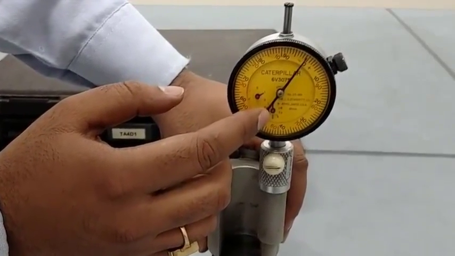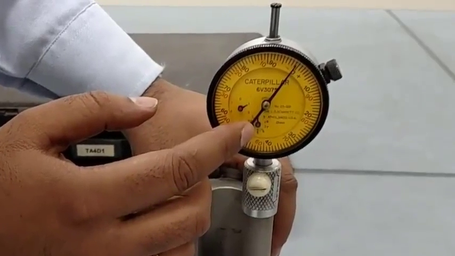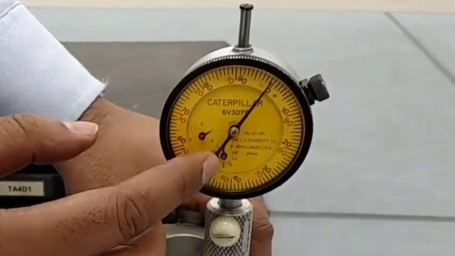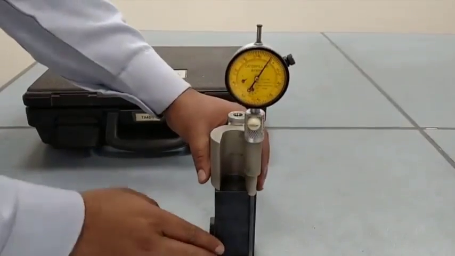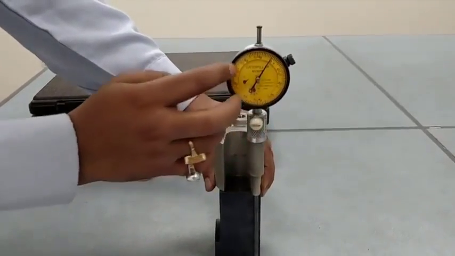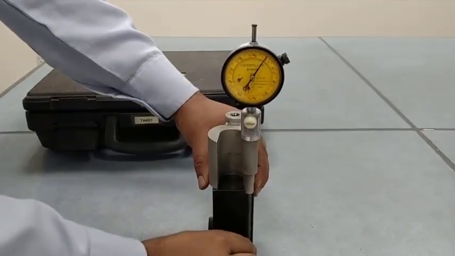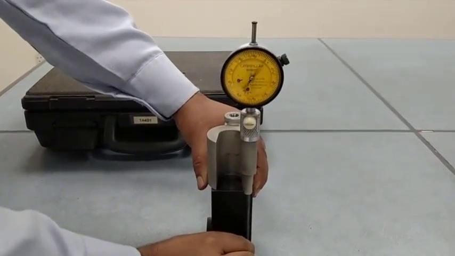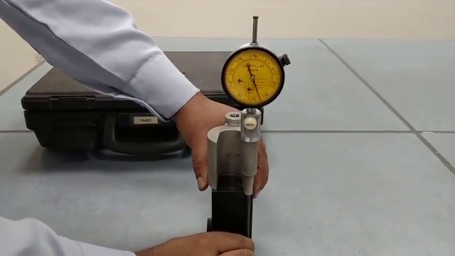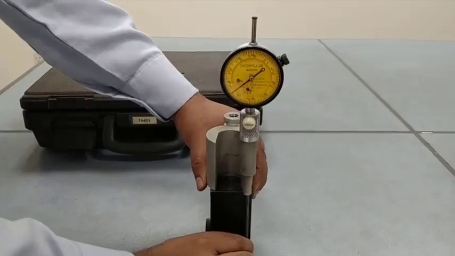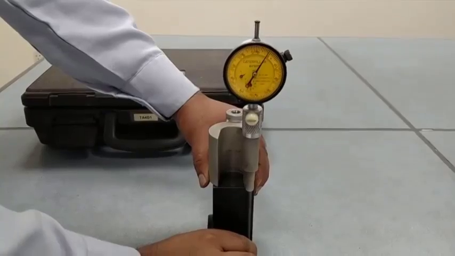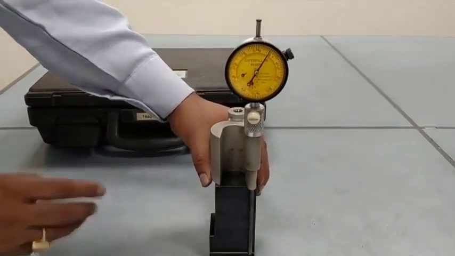Now the dial indicator has been set at 0 reference, which means the distance from the top and the bottom of the set gauge is 87 mm. Now we need to check the movement of the tip and outer dial. When the tip is pressed, the outer dial rotates in clockwise direction, which means the height is getting reduced from 87 mm. And when the tip is released, the dial rotates in anti-clockwise direction, which means the height is getting increased from 87 mm.